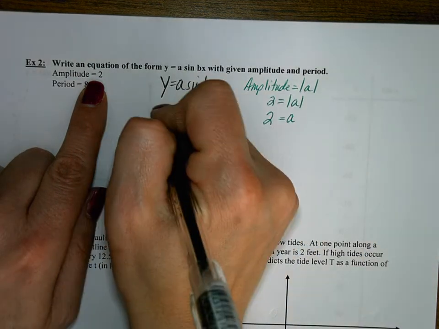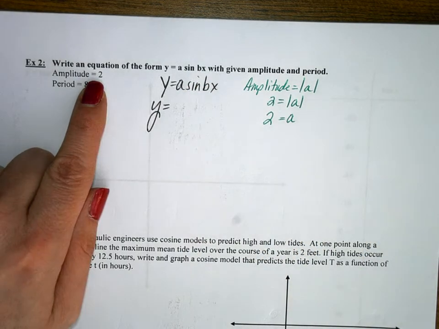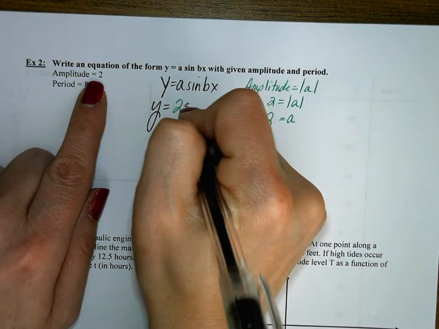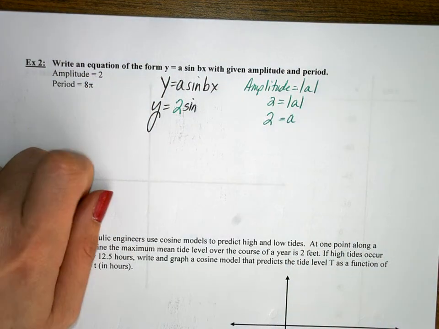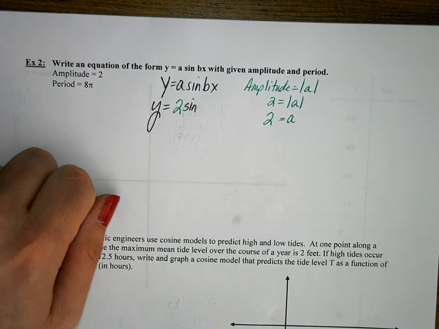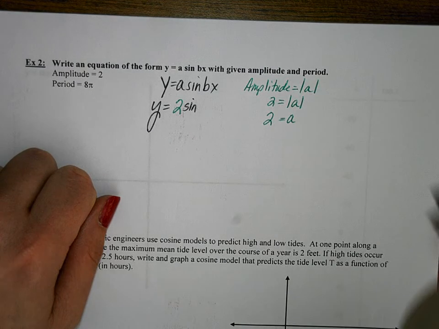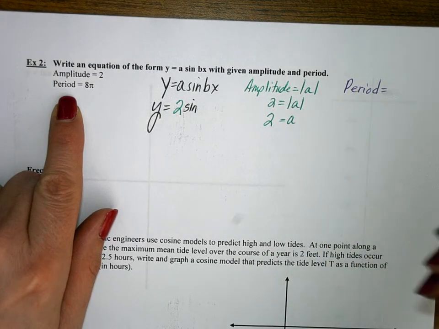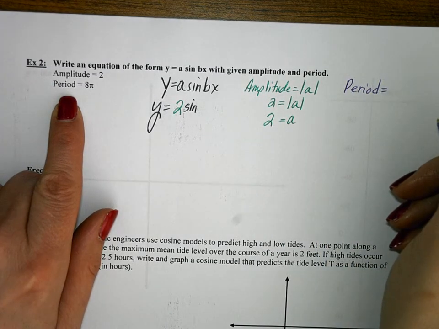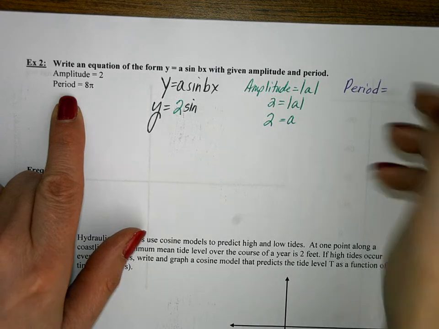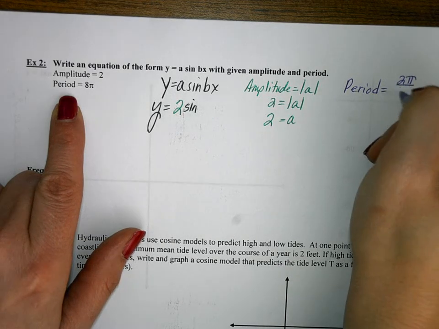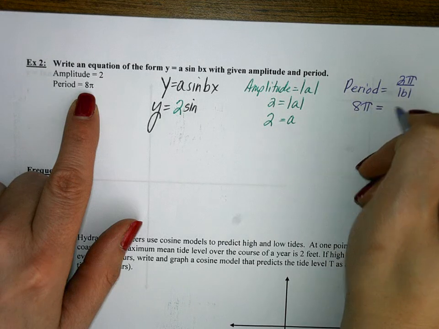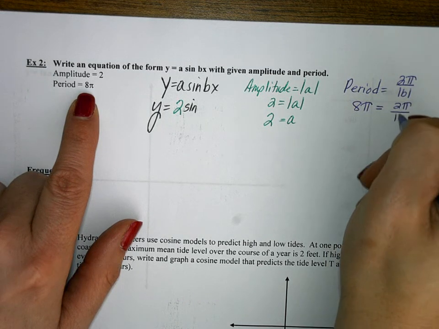So y is equal to my a value of a positive 2 sine of, what am I going to use to find the b? The period, absolutely. Remember that the period is equal to what? How do I find the period? 2 pi over the absolute value of b. But they told me that the period's 8 pi. So that means 8 pi should be equal to 2 pi over the absolute value of b.